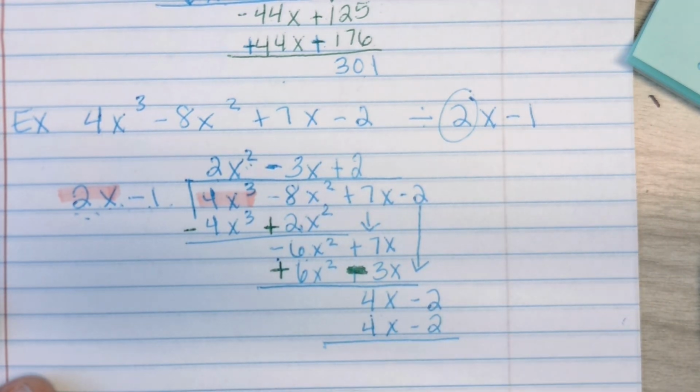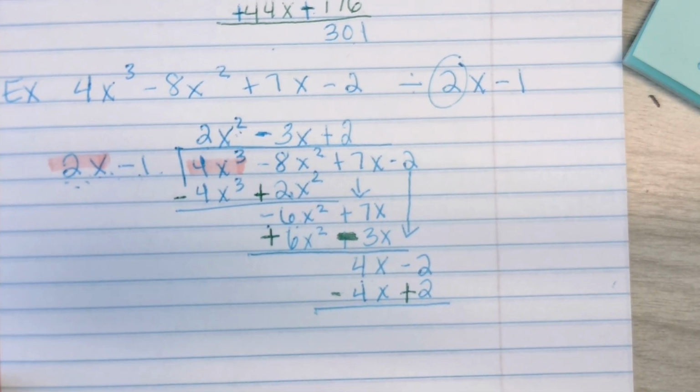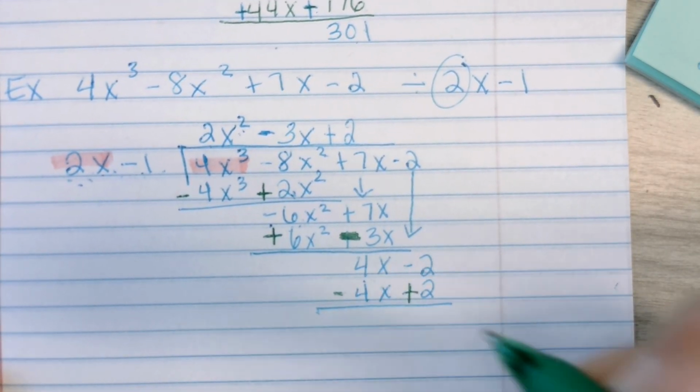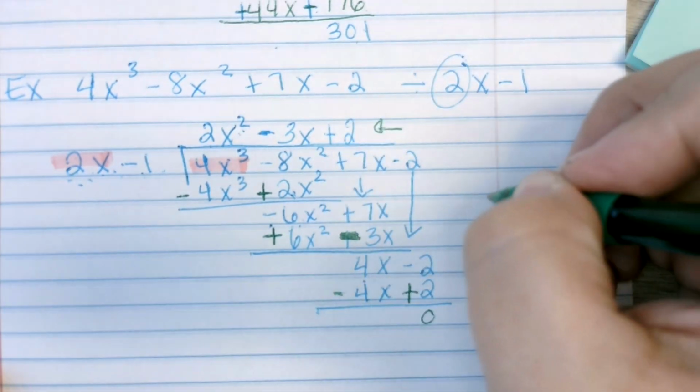Oh, look how beautiful this one's going to turn out. Changing my signs to distribute my negative, they all cancel out. That's okay. That just means there's no remainder. So the answer is right here. I'm going to rewrite it.